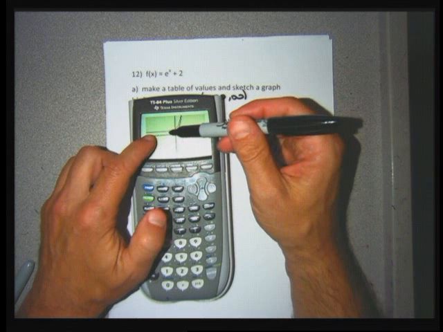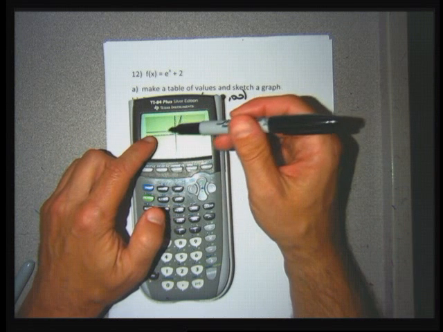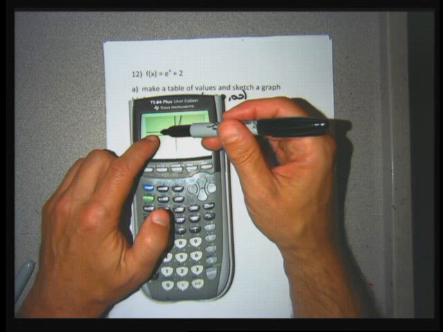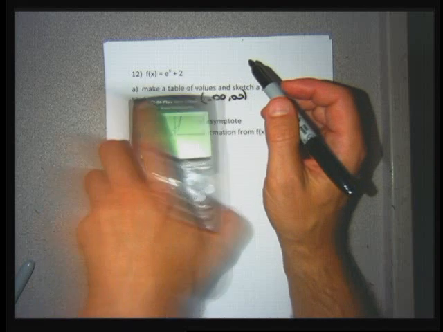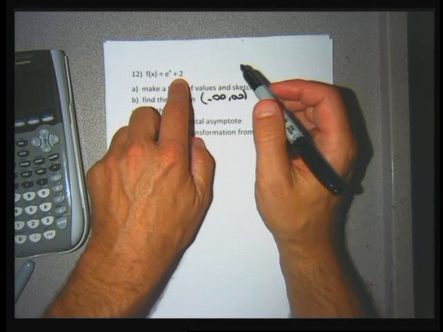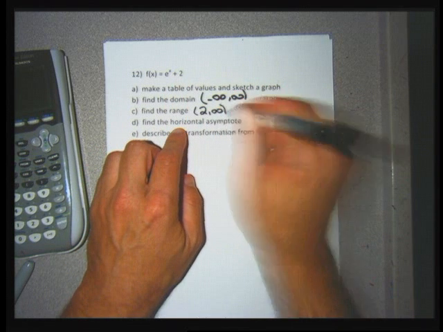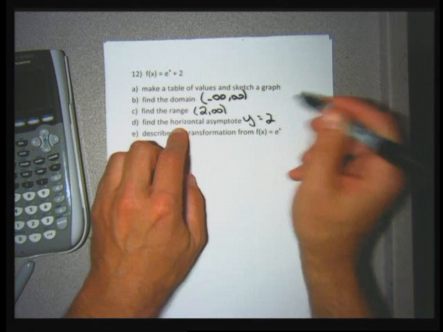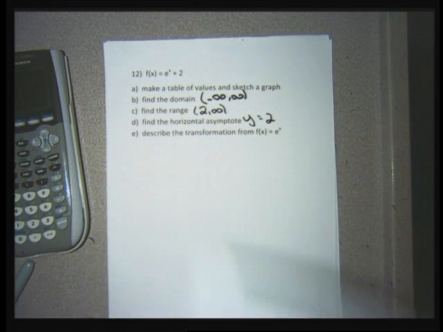And what it shows you is that the bottom of this graph is at 2. The range is going to be from the y-coordinate of the bottom of the graph, which is 2, and the top of the graph goes to infinity. So for this particular problem, because it's shifted up 2, the bottom of the range gets shifted up 2, and the range for this is going to be 2 to infinity. The horizontal asymptote is going to be at y equal to 2. So when I go to get this graph, you'll see that the graph doesn't go beneath 2, so the range starts at 2 and the horizontal asymptote is at 2. This graph doesn't get close to the x-axis.